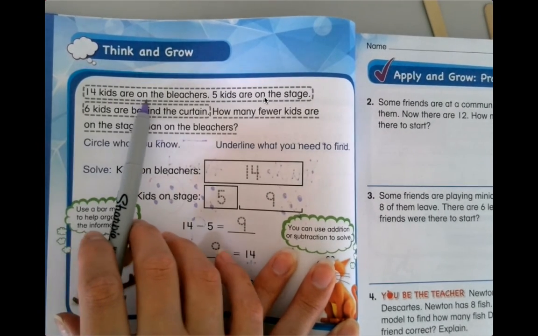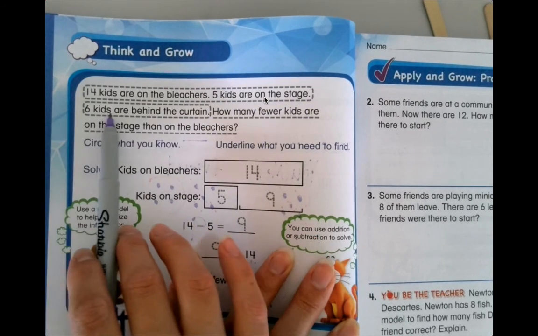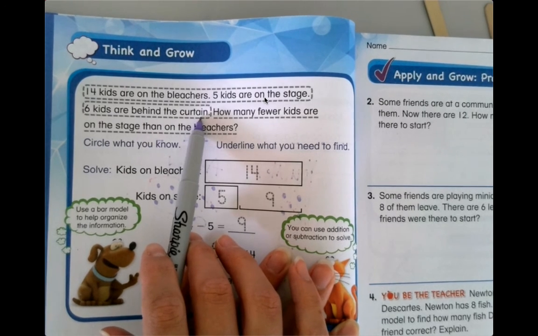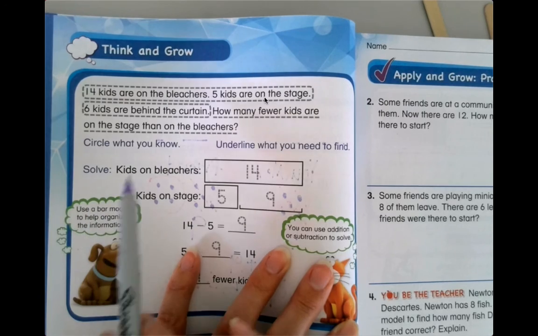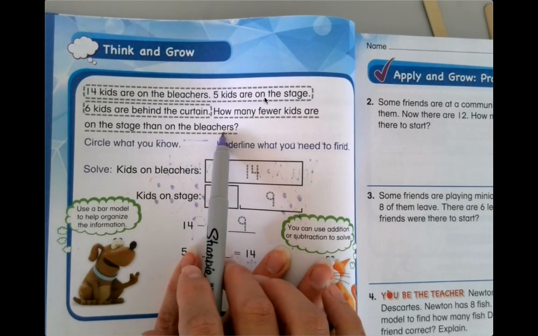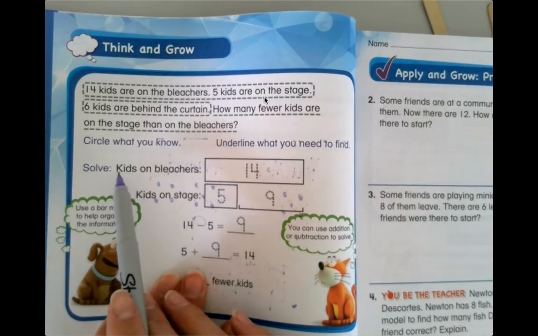So let's read this. 14 kids are on the bleachers. 5 kids are on the stage. 6 kids are behind the curtain. That's a lot of information that I know, so that's why they circled it for us. How many fewer kids are on the stage than on the bleachers? This is where our equation comes in. Let's see. Solve.